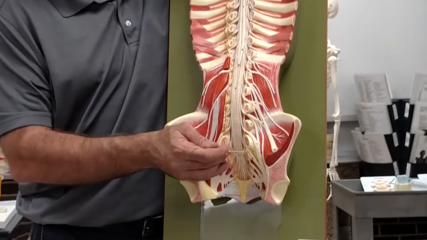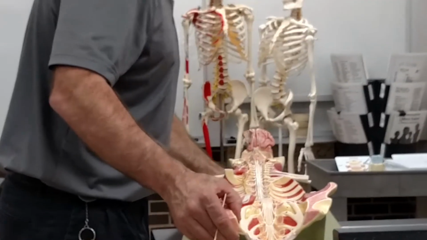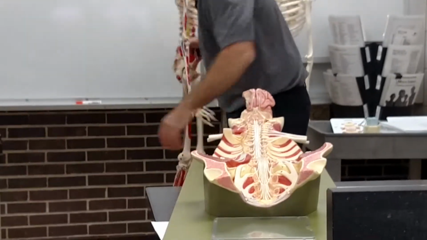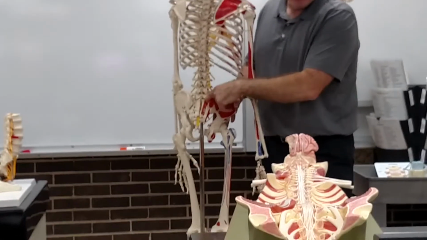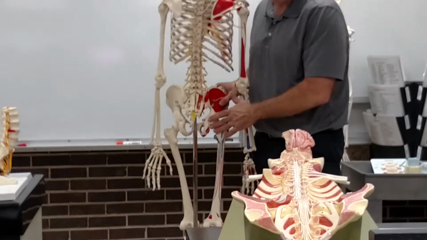You're going to say the sacral vertebrae are fused. I know the sacral vertebrae are fused, but remember that there's holes in them. They are fused, but there's holes in the sacrum, and the nerves can come out.